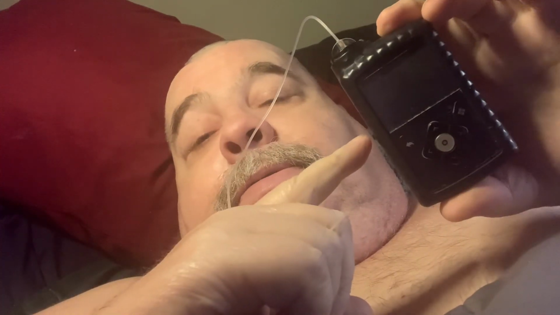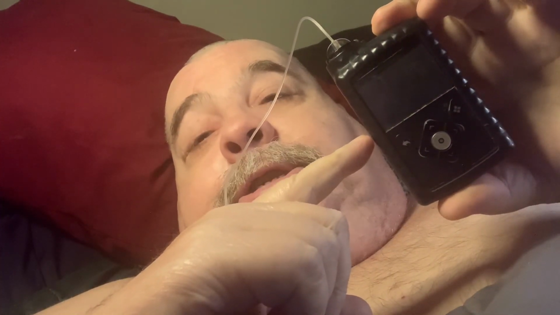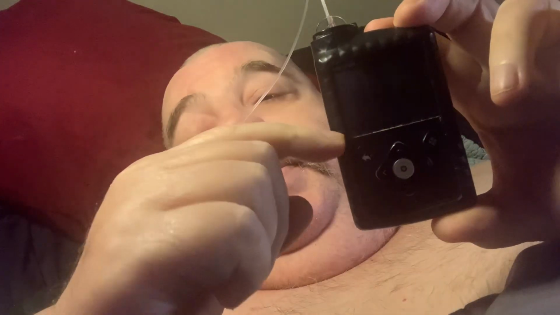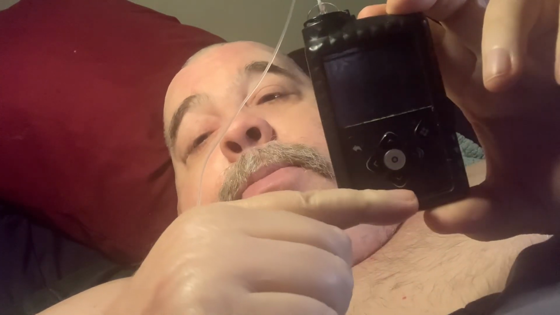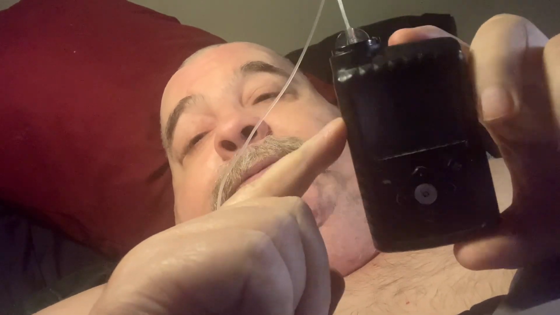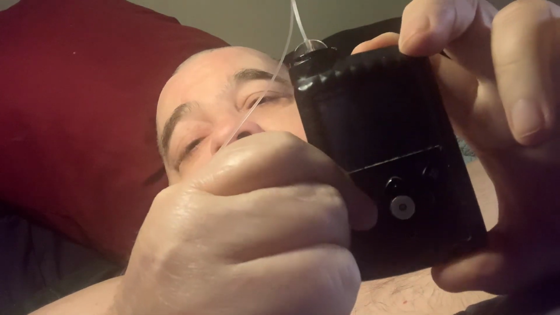We're going to take a look at this little machine. I've done a pump work video once already, and so this is going to continue on. If you have your pump, this is the Minimed 780G pump, and you just press this arrow.